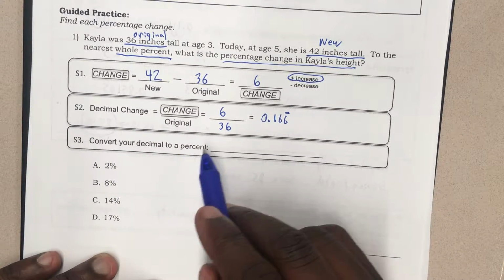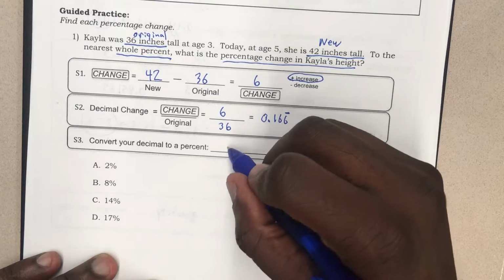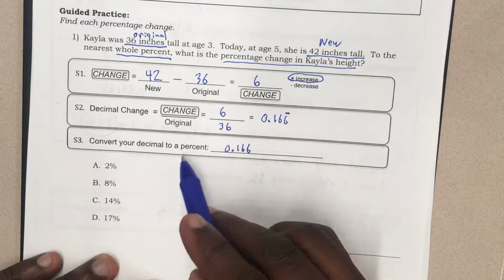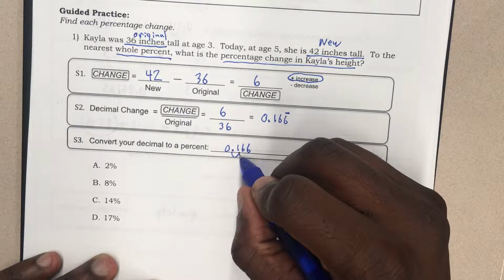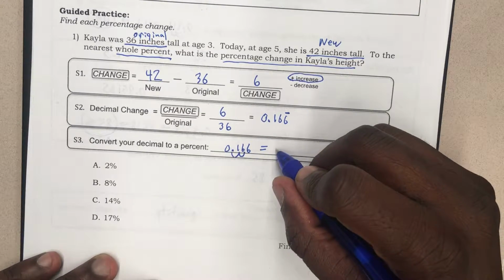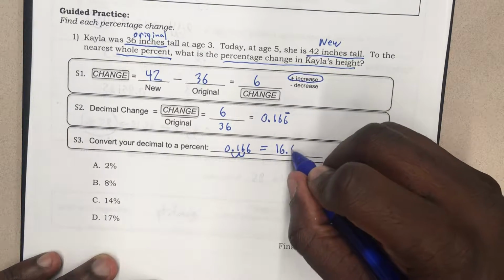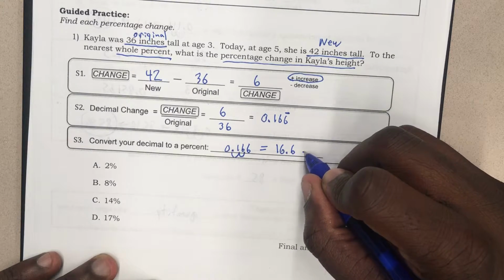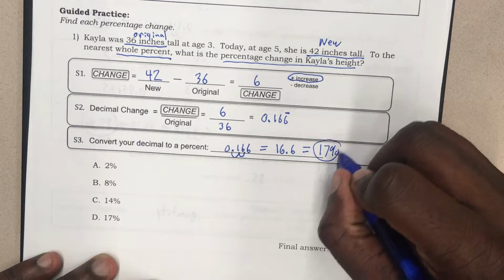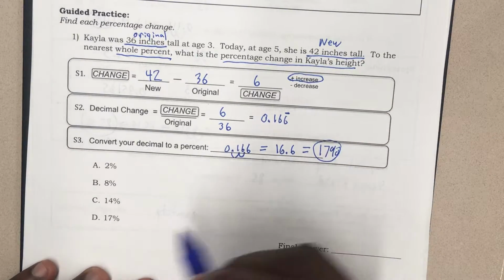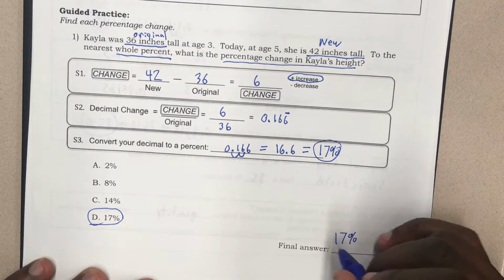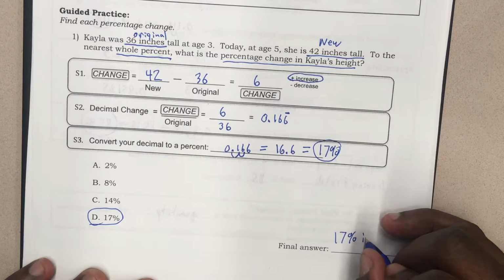So last but not least, convert my decimal to percent. If I got 0.166 and I want to make that decimal to percent, I know I'm moving my decimal place 2 over because I'm multiplying by 100. And then that's going to be equal to 16.6. And if I'm going to the nearest whole percent, like they said, that's going to be 17%. And look, there goes my answer right there, 17%, which is D. So I know the answer is 17%. And it's 17% what? Increase.